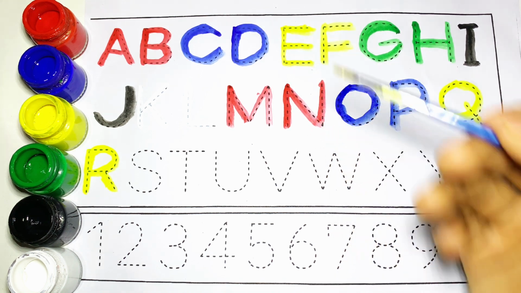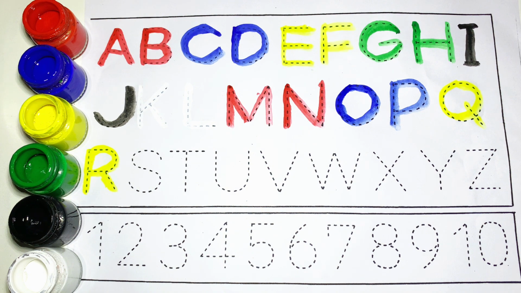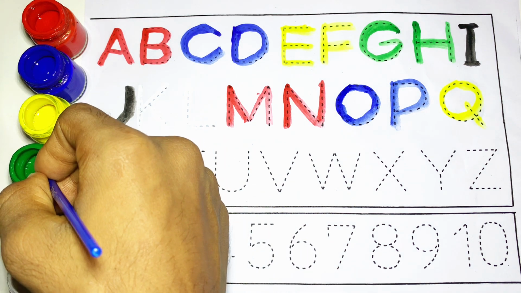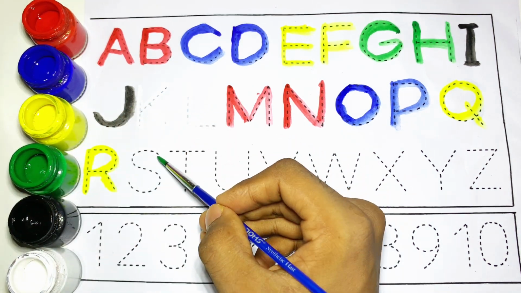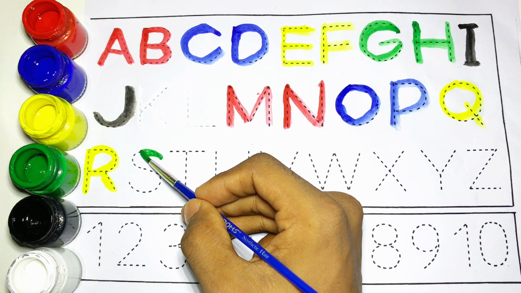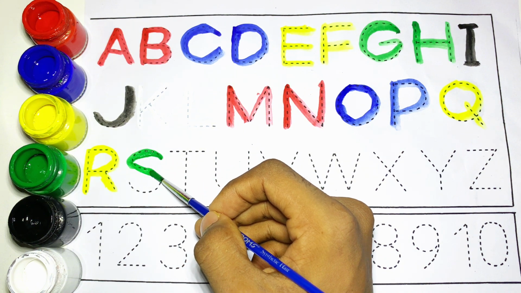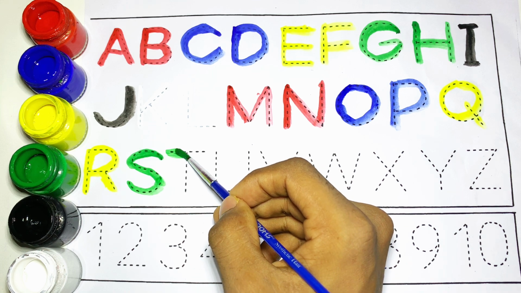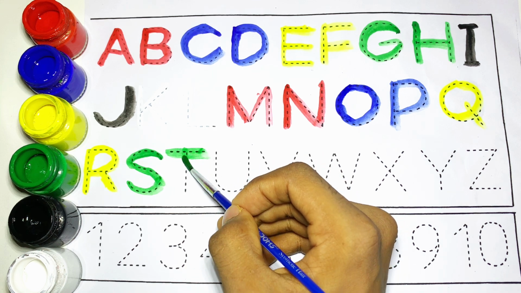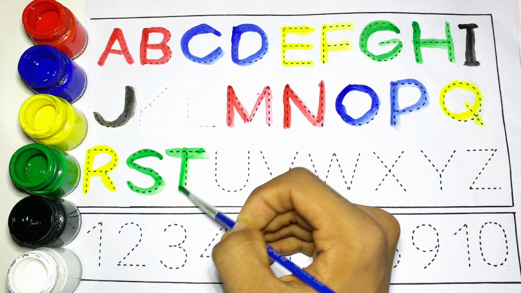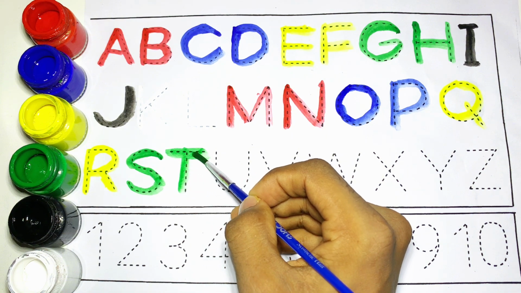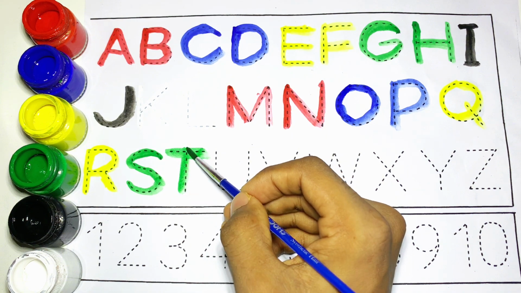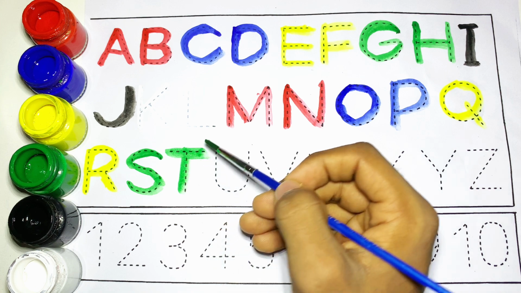Kids, now draw S. S for sun. The alphabets of S. And use green color. T. T for teacher. The alphabets of T. T for teacher, T for tiger. And again use green color.